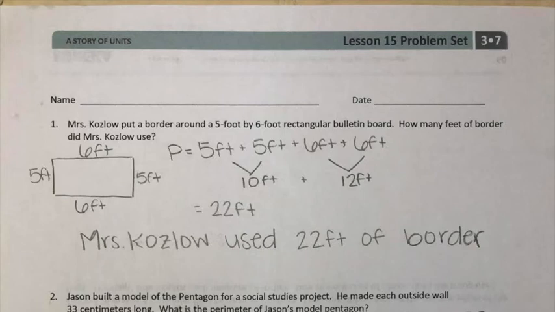6 feet. When I added the sides up, I did the like numbers together. So I did 5 feet plus 5 feet plus 6 feet plus 6 feet. 5 plus 5 is 10, 6 plus 6 is 12. 10 plus 12 changed into 22 feet, so Mrs. Coslow used 22 feet of border.